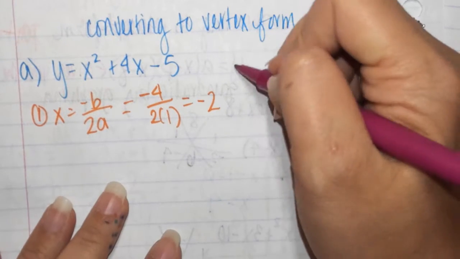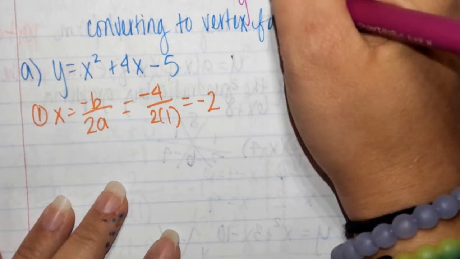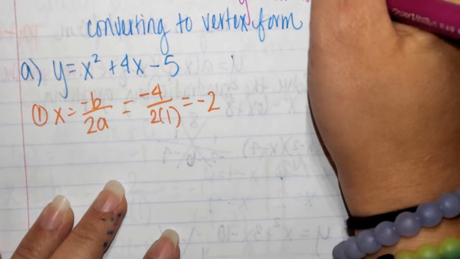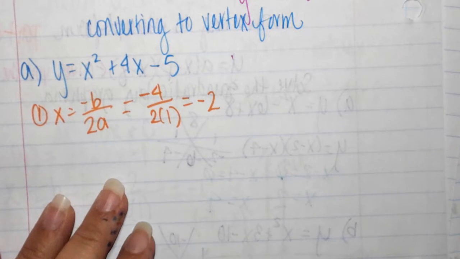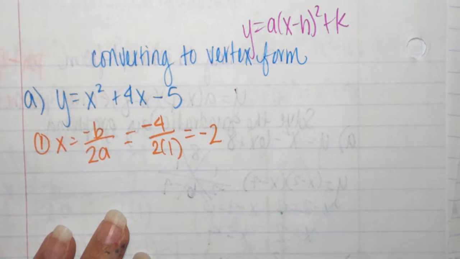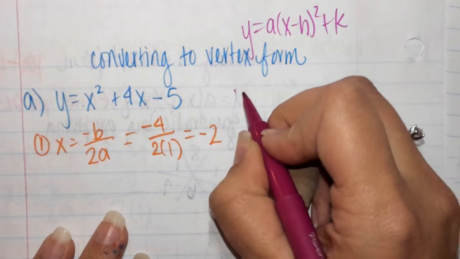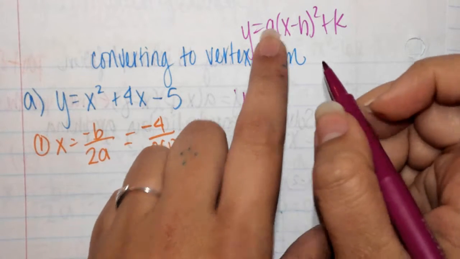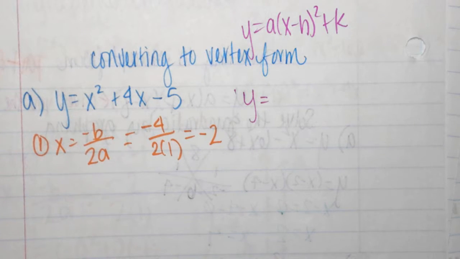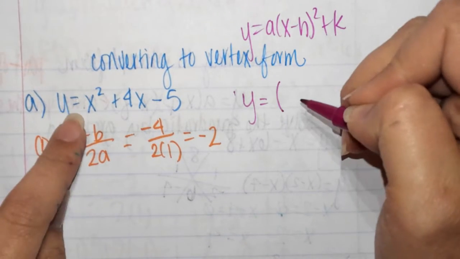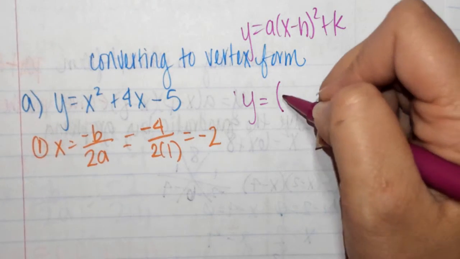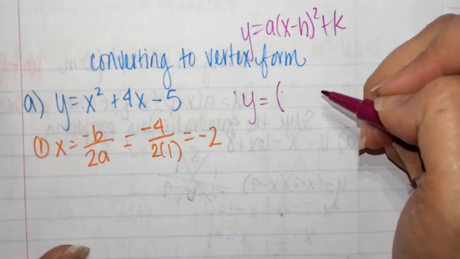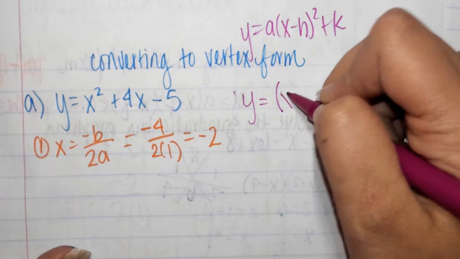Because remember, vertex form is y equals a times x minus h squared plus k. So we would write y equals, we don't have a GCF, so you won't have an a. You only have that when you have a GCF, okay? Now, it's positive, so you won't put a negative right there. And is it going to be x minus 2 or plus 2? +2.